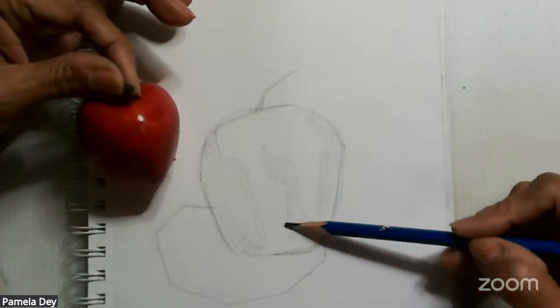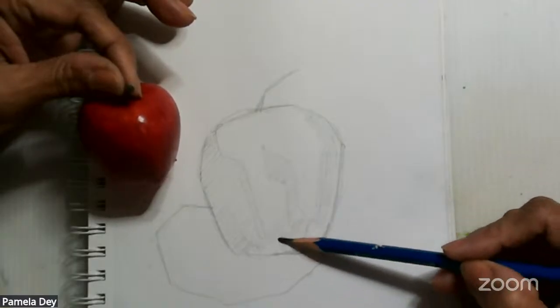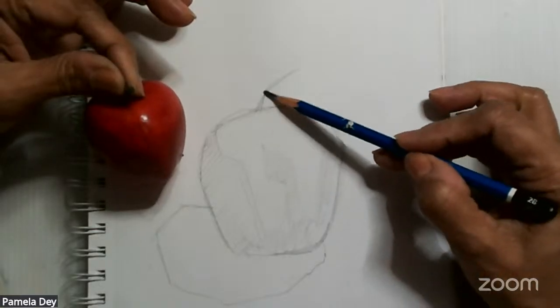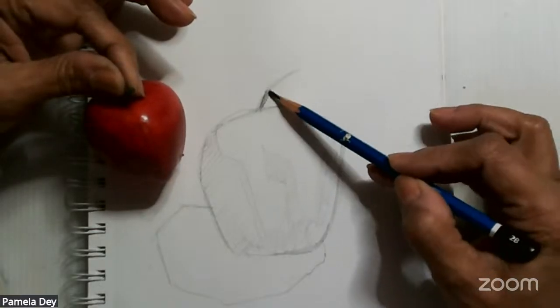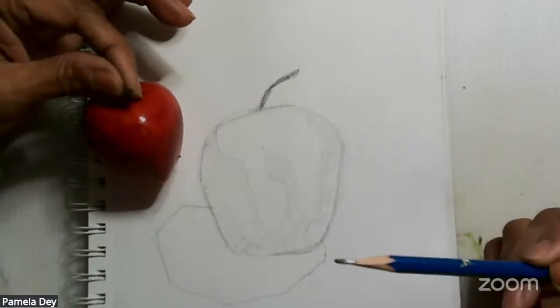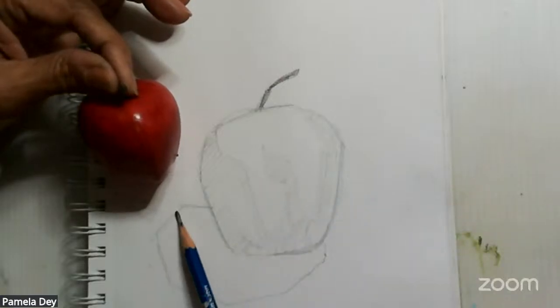These are the shadow areas of the apple. There are some light areas and there are some shadow areas, right? And the stem is really dark, so I'm going to go and darken that. And the actual shadow of the apple is much darker.